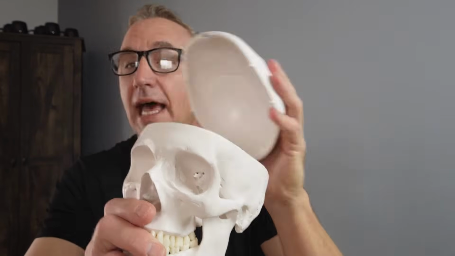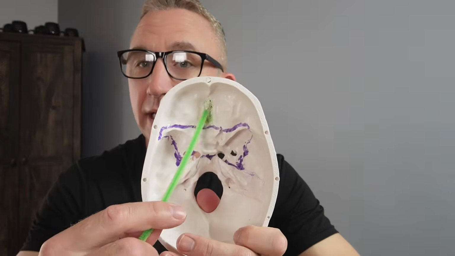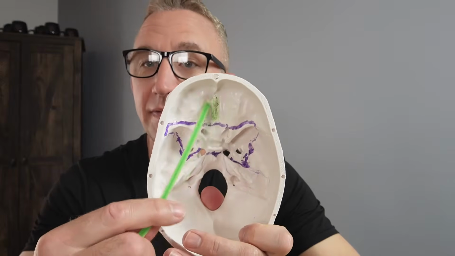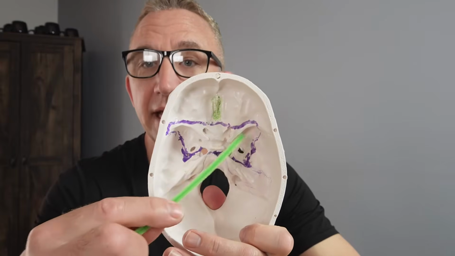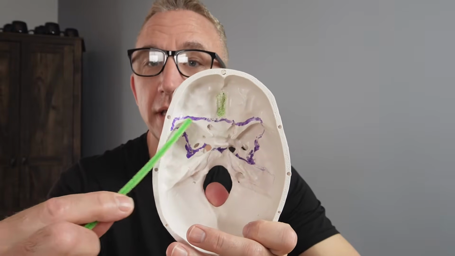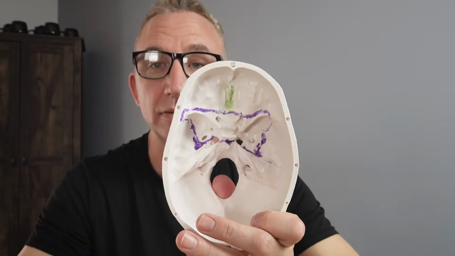When I look inside the skull, we're going to look at ethmoid and sphenoid. And I'm going to turn it this way. This is the anterior. I tried to highlight this as best I could, but the green here, this is the part of the ethmoid bone, one of our pneumatized bones. And then where I drew the purple that's creating the boundary there, this is the sphenoid bone.